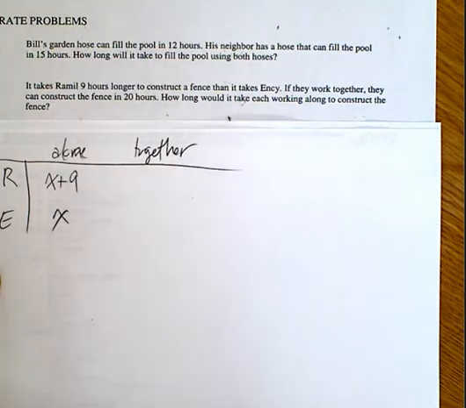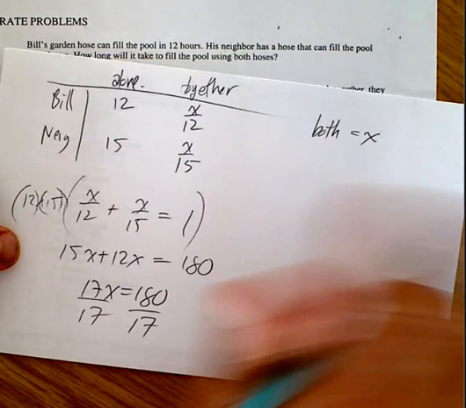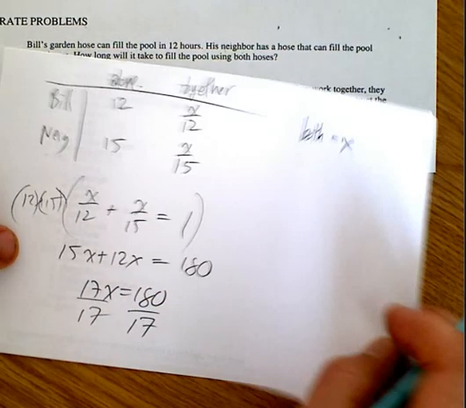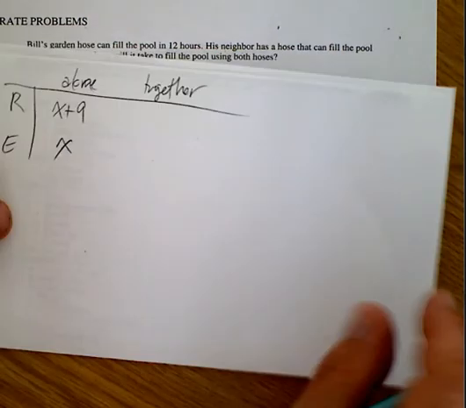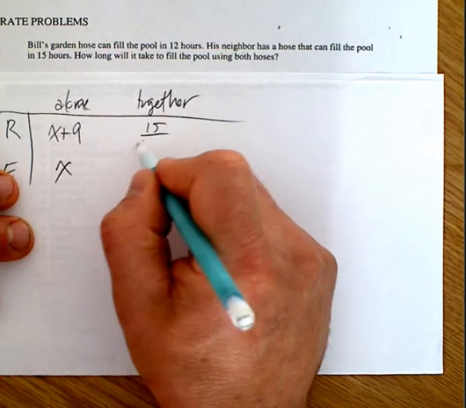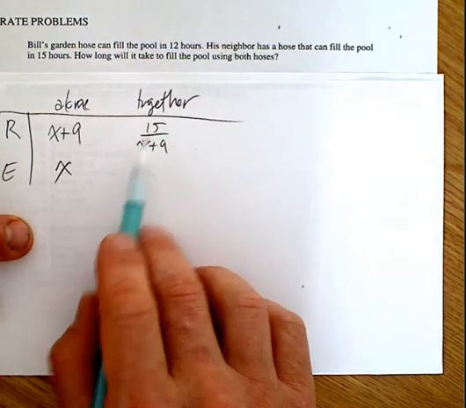So if you look at the previous question, we showed that together goes on top, alone goes on the bottom, right?